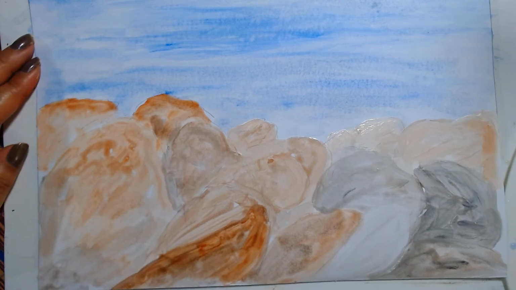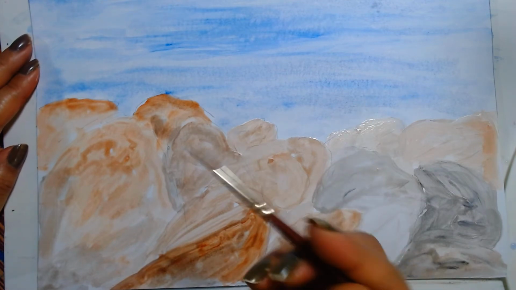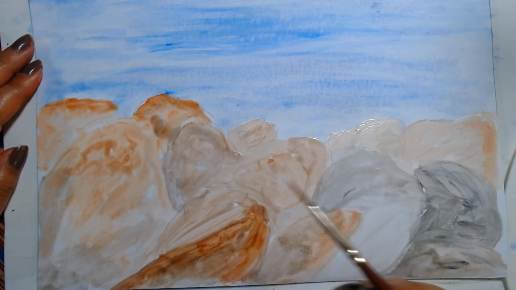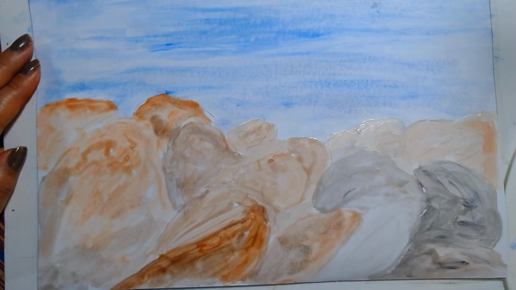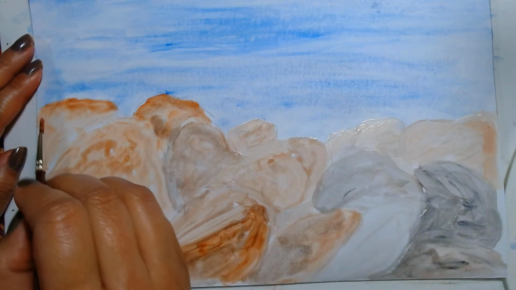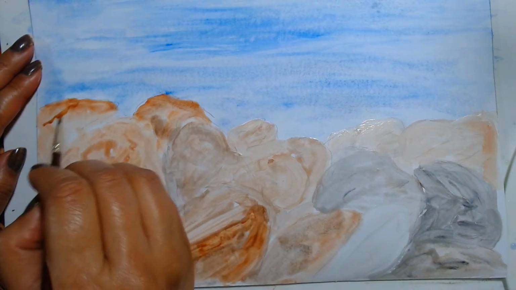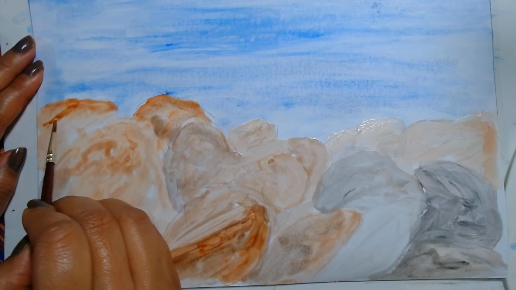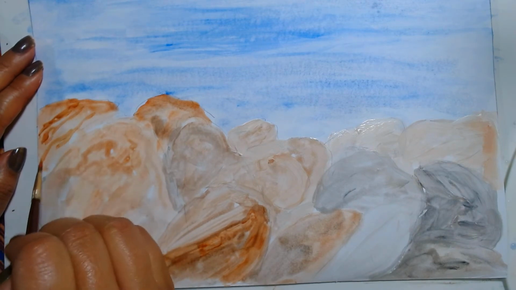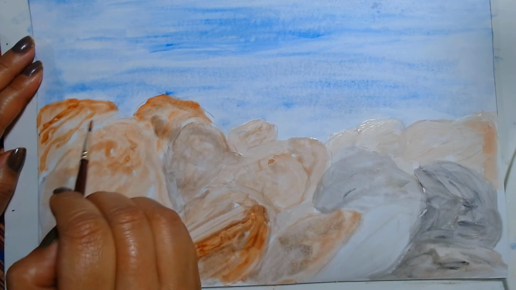Now after that what we will do, we will take a mid number of brush, nearabout a number 4-5 brush, and we will start giving strokes. Let's take this color. Okay, this is not so diluted, and just shake your hand and start giving strokes this way, just like a trunk that we have given.